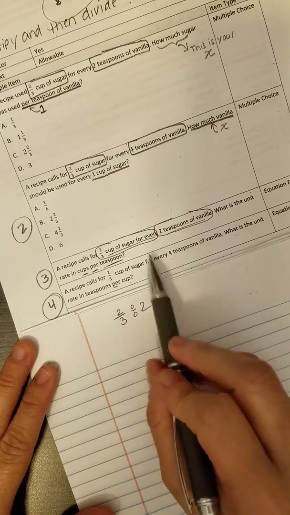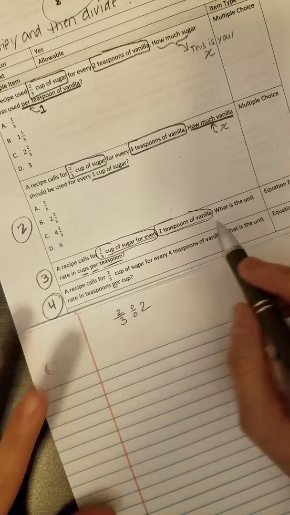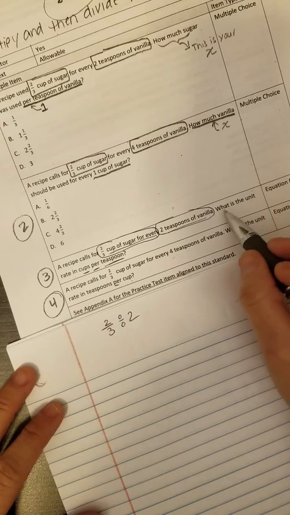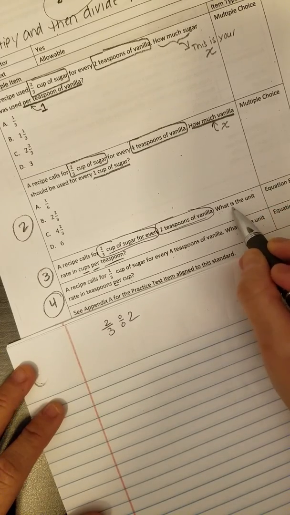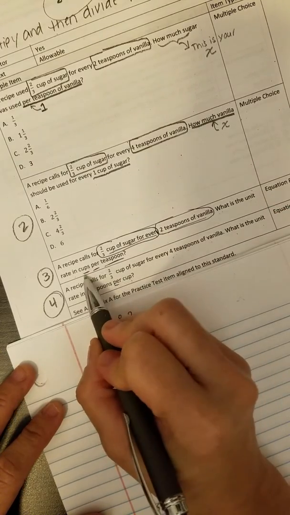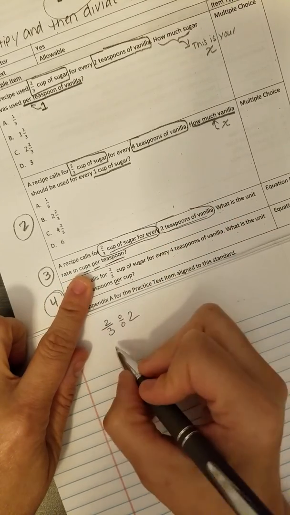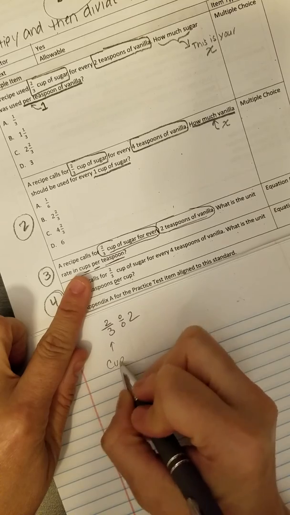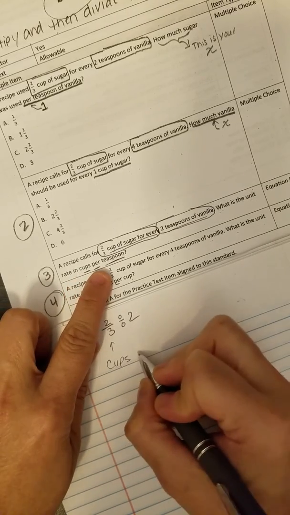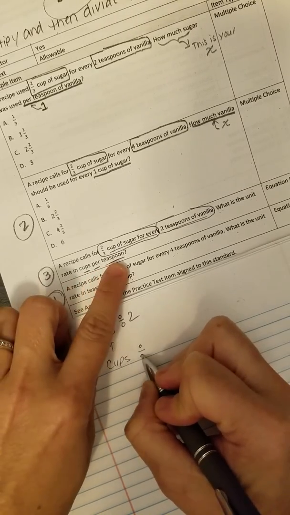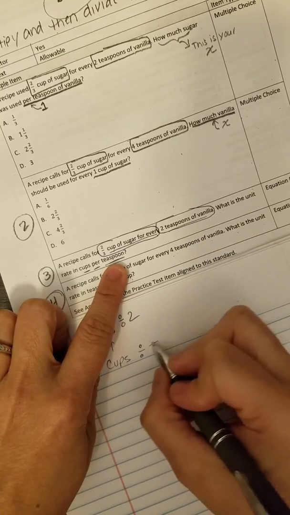But I'm going to tell you a trick so that it never confuses you. Look at the second sentence. It's going to tell you what is the unit rate in cups per teaspoon. Cups is going to come first. Per, think of that as the division sign. Teaspoon is going to come second.